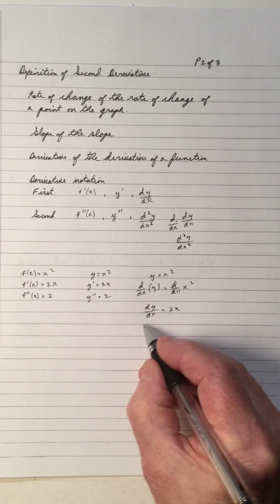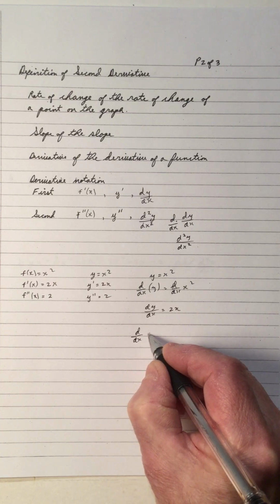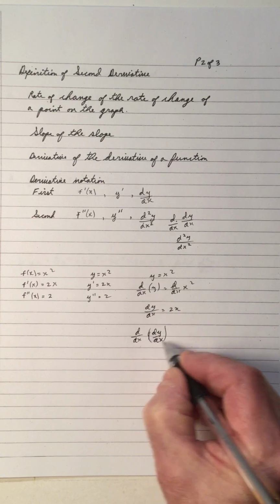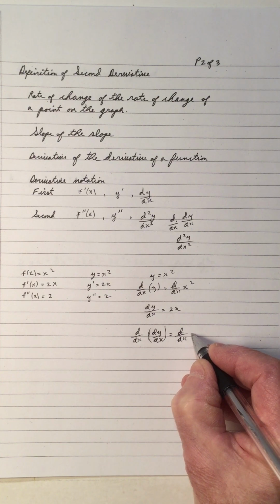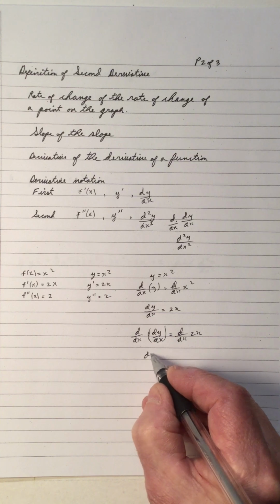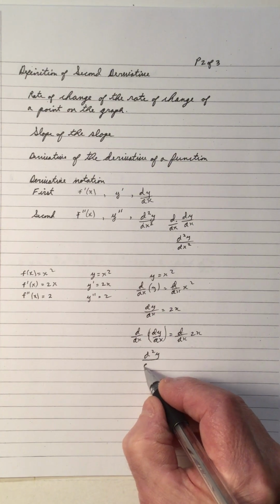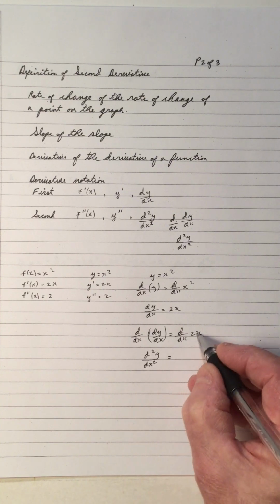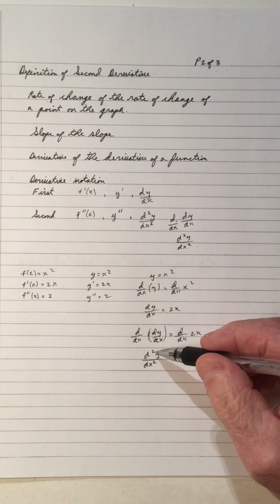And the second derivative on that is d dx on dy dx. So that's d dx on the 2x. So d times d is d squared y, and dx times dx is dx being squared, and the derivative of 2x in terms of x is just 2. So this is the one you have to get used to.